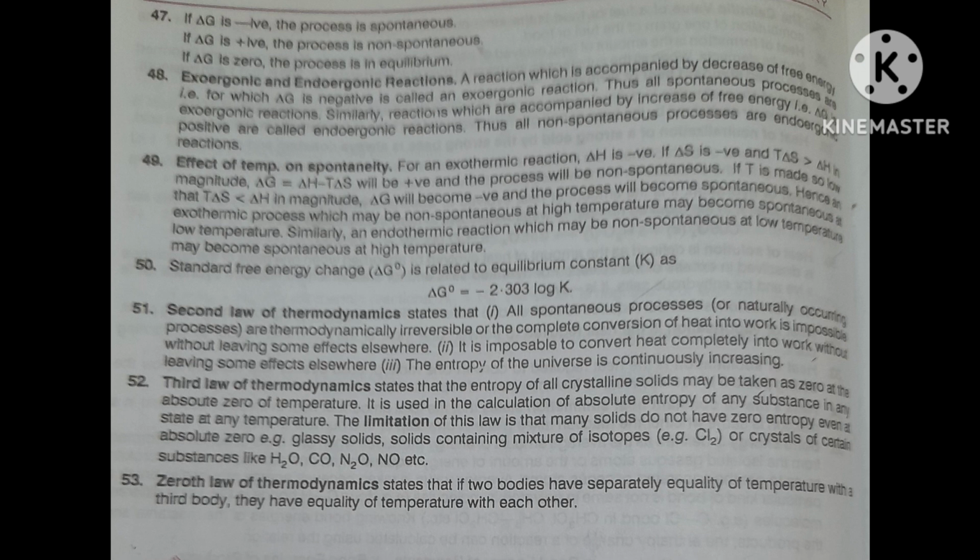Now you are putting the value. For an exothermic reaction, delta H is negative, correct?